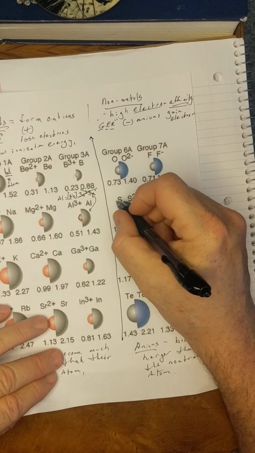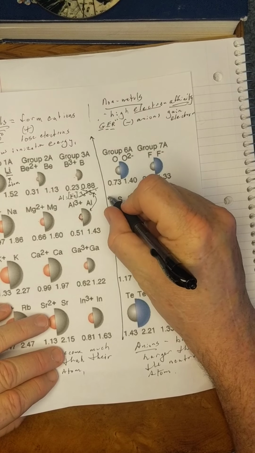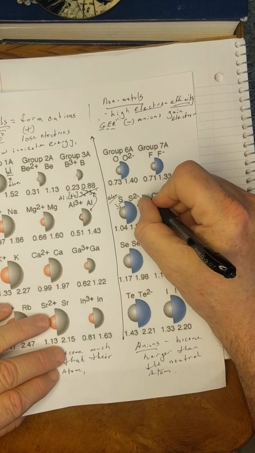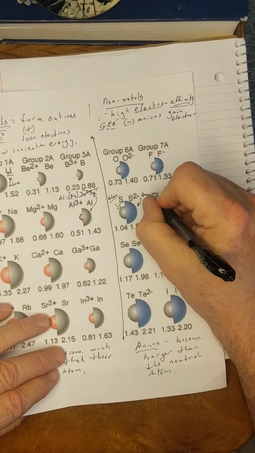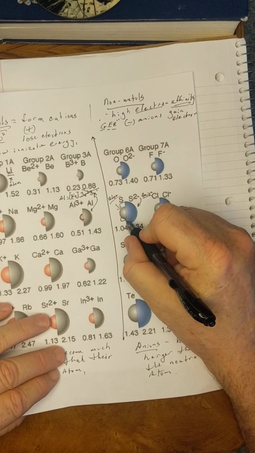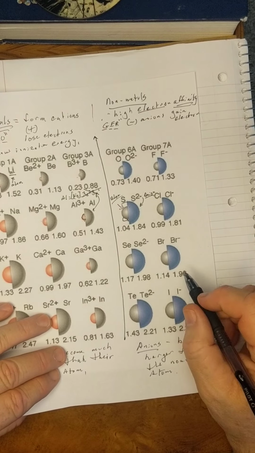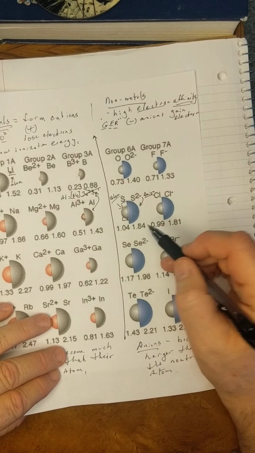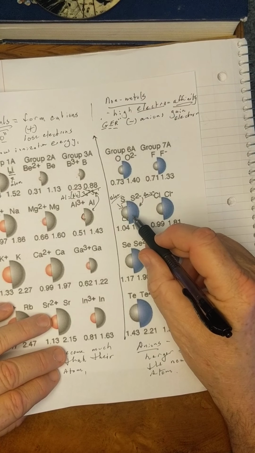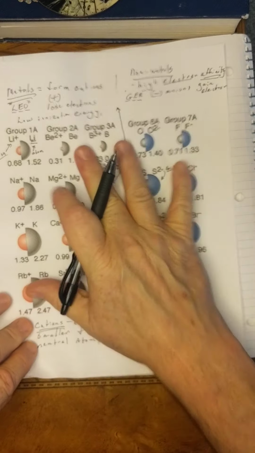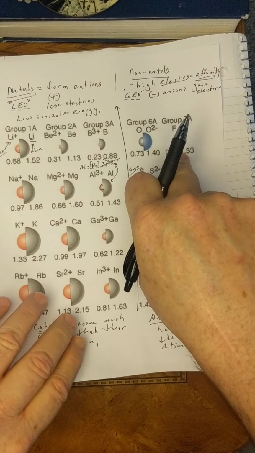So on the right side you have the atoms. This would be sulfur. On the left side you have the anions. And as they gain electrons, it's actually due to more electron repulsion. So as you're gaining electrons, the electrons are repelling. They have the same number of protons holding them, so they become larger. And that's about metals and nonmetals.